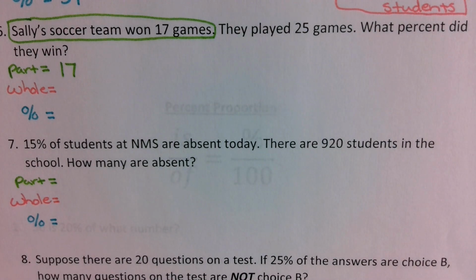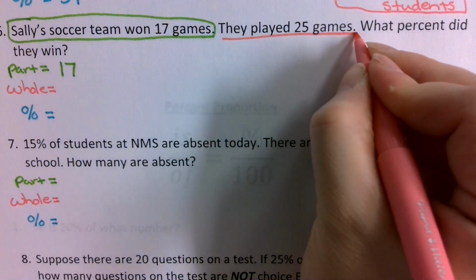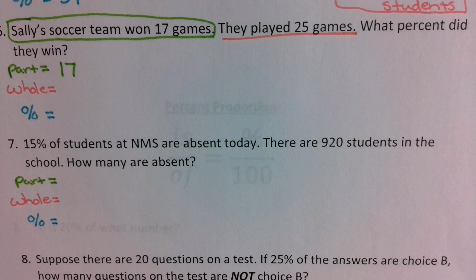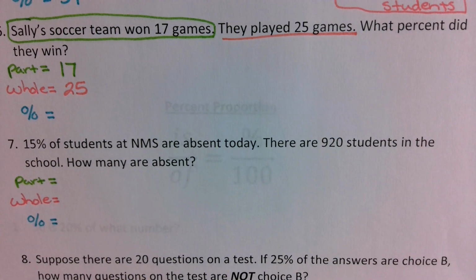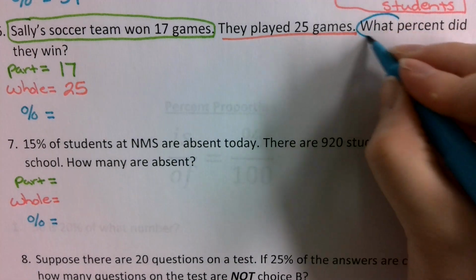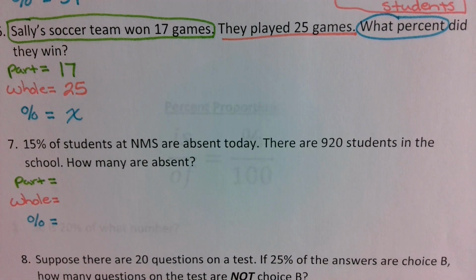Okay, so part is going to be 17. 25, is that an of or a percent? Or like a whole or a percent? Whole, right? They played 25 games. That's all the games that they did. So that's the whole. The percentage is what's missing, right? It says what percent, so that means we don't know it, so that's our missing value.